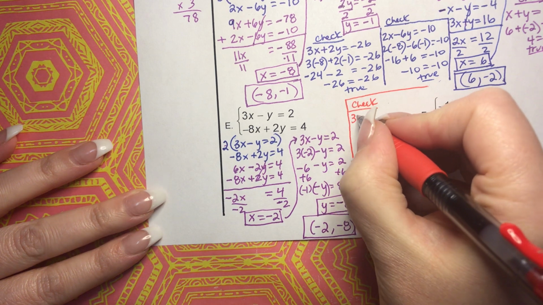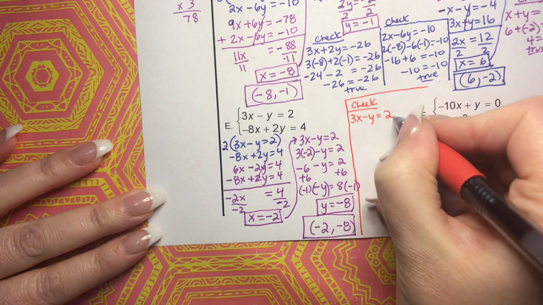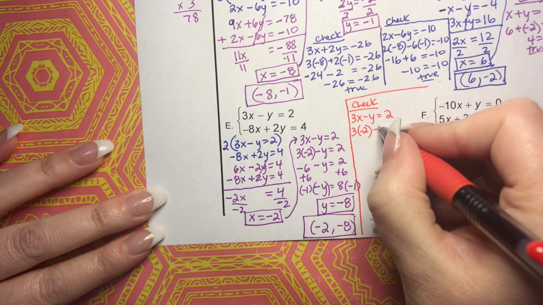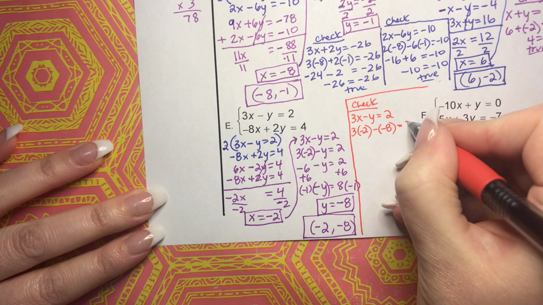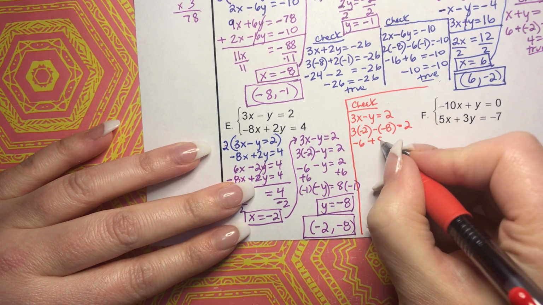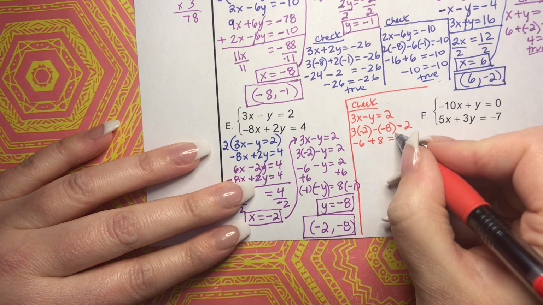First equation, 3x minus y equals 2. Substitute in the -2. Substitute in the -8 equals 2. 3 times -2 is -6. Negative times negative is a positive 8. Oh, this is just positive 2.